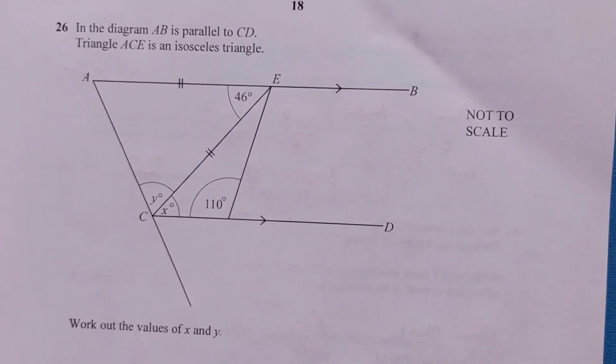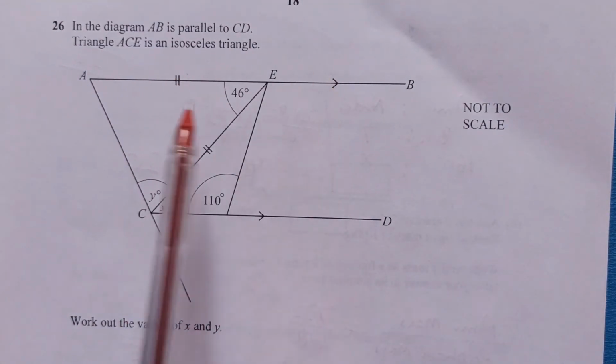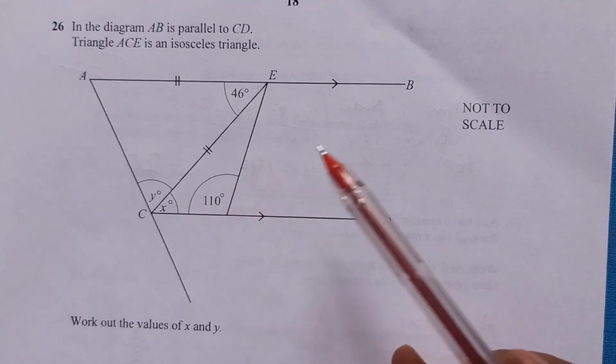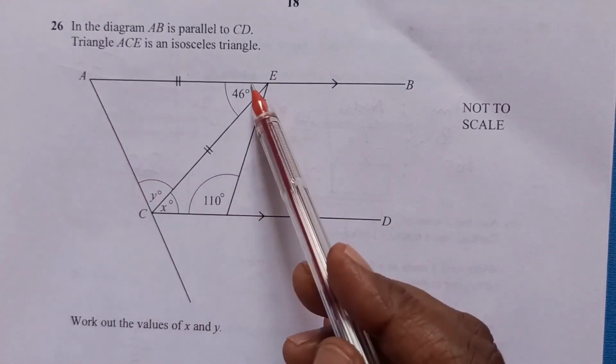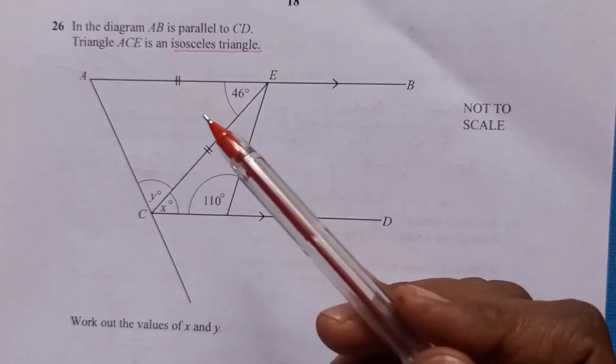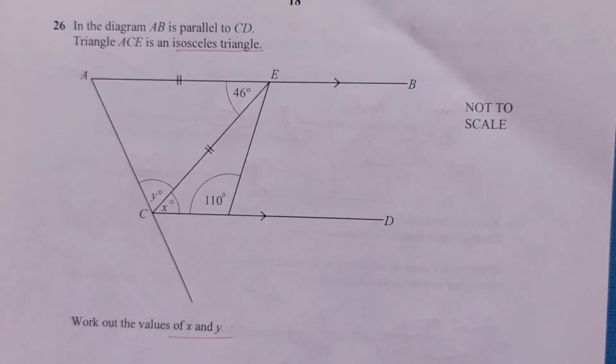Number 26, in the diagram AB is parallel to CD. This is AB, this is CD. They are parallel and they are shown with the arrows. Triangle ACE, where is ACE? ACE, right, is an isosceles triangle. An isosceles triangle is a triangle having two sides equal. Work out the value of x and y.